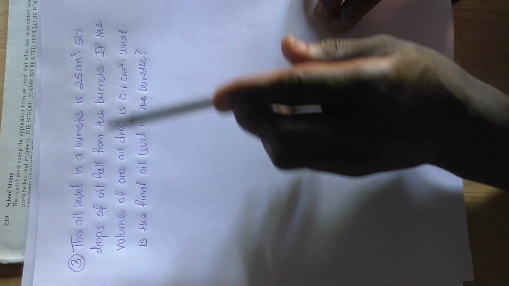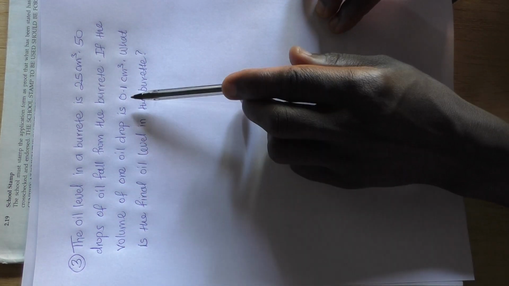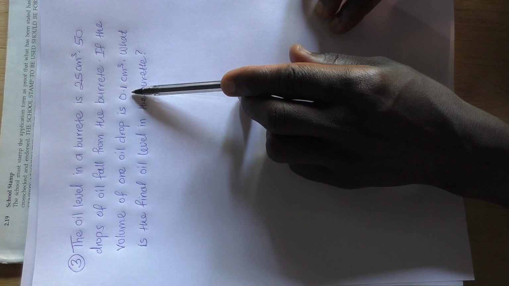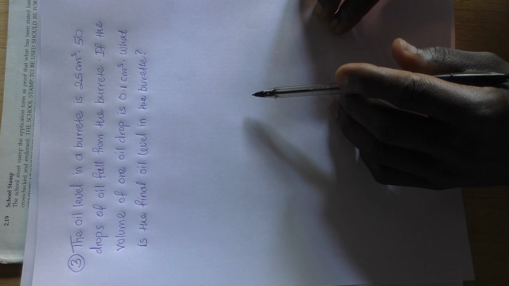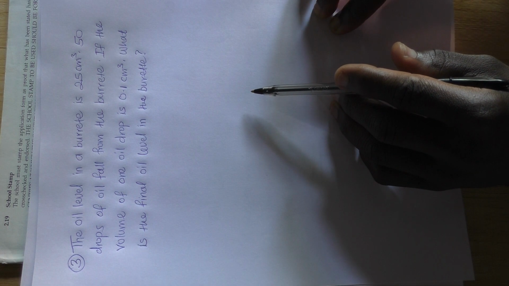If the volume of one drop is 0.1 cubic centimeters, then what is the final oil level in the burette?